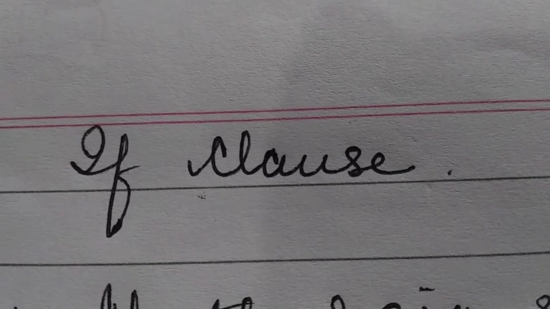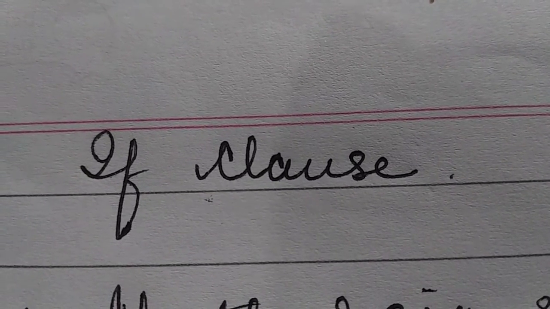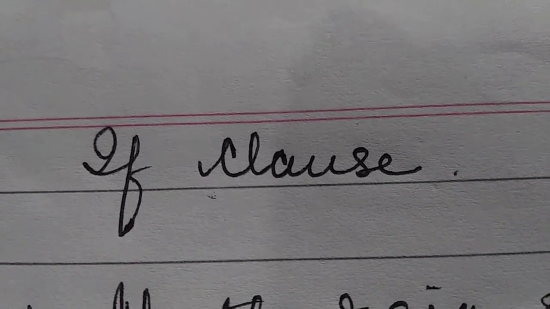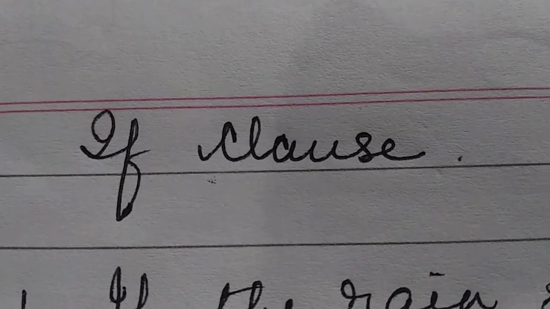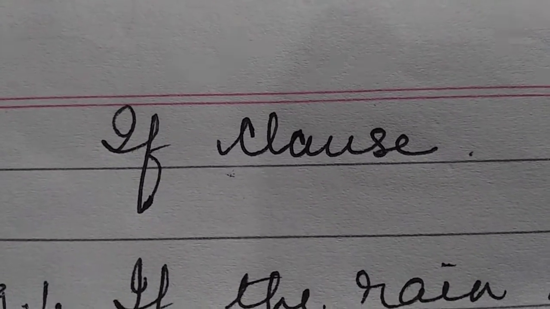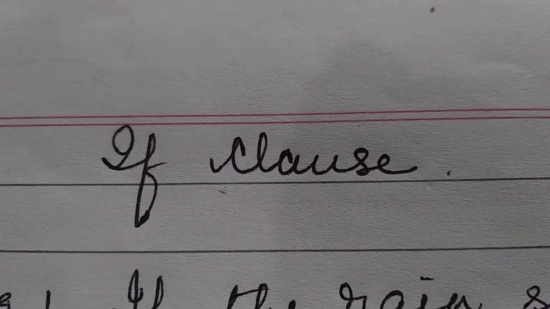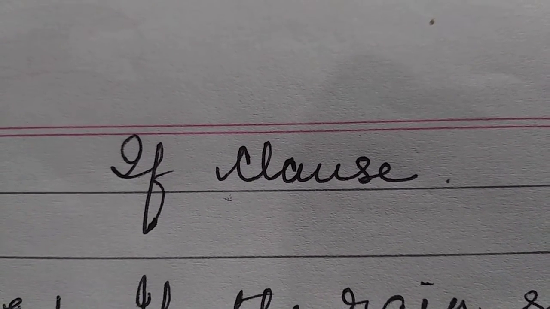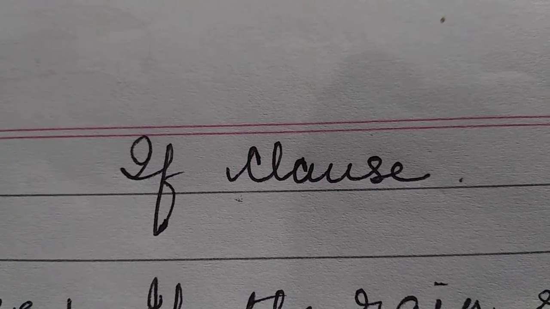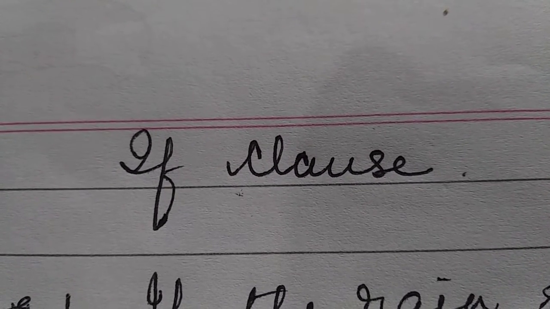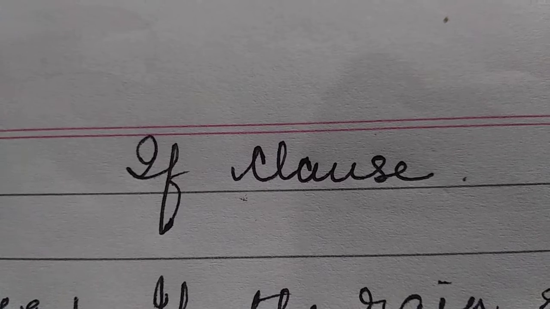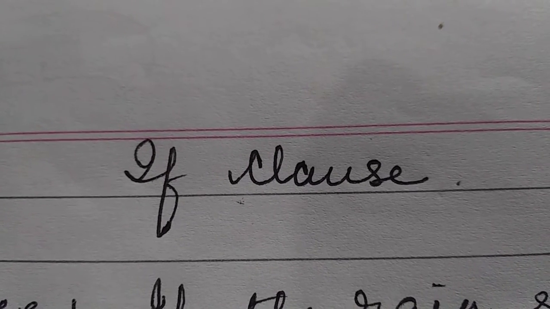Today's grammar topic is sentences with if clause. Now, do you have any idea of what a clause is? A clause is a part of a sentence which has got a subject and a predicate in it. This is how it can be explained in a very simple manner.